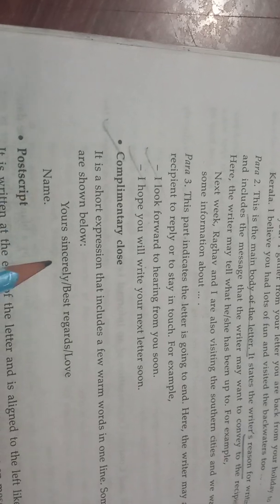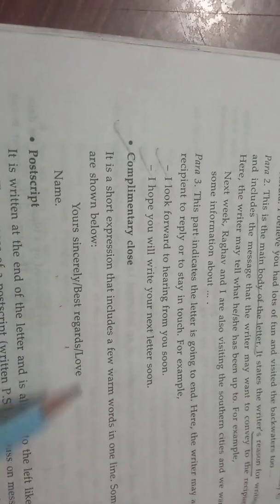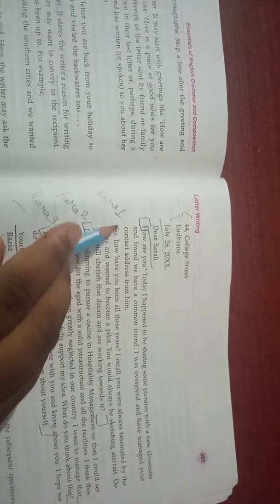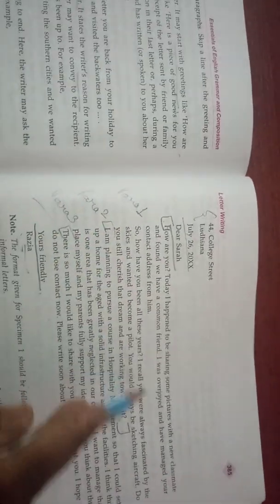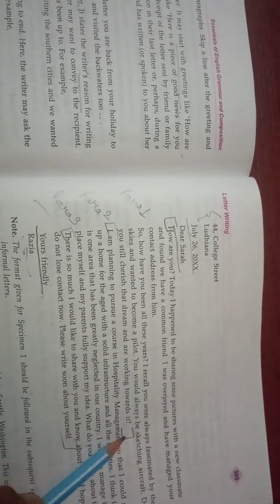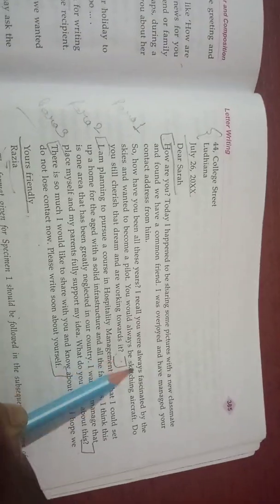Then we close the letter with the complimentary close. For the complimentary close, you can use Yours sincerely, Best regards, or Love, and then you write your name. This is an example of an informal letter. Here we have the address, then the date, and then Dear Sarah, which is the greeting. Then we have the first paragraph, how are you today, so how have you been all these years? This whole paragraph is the greeting.